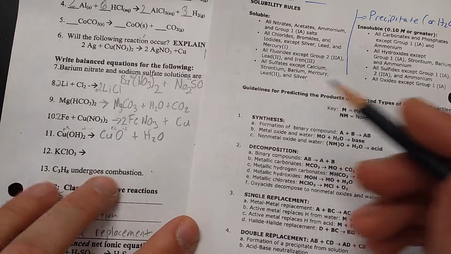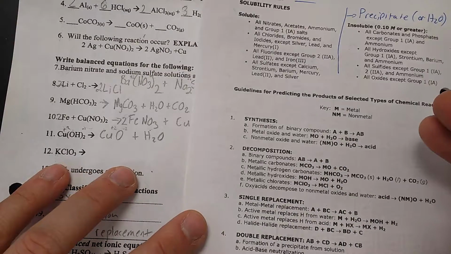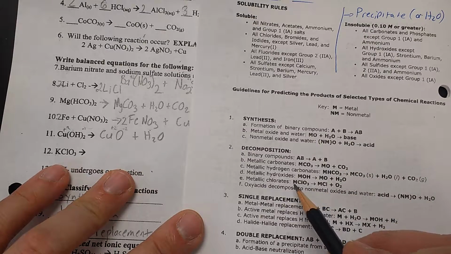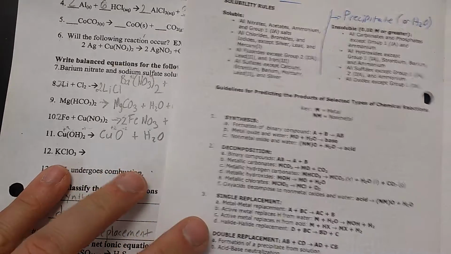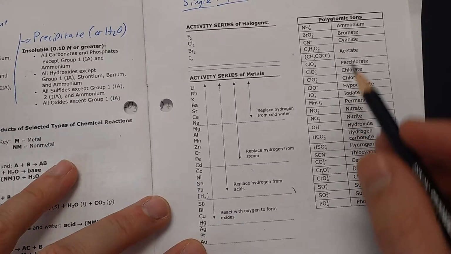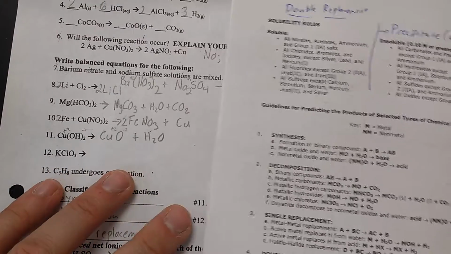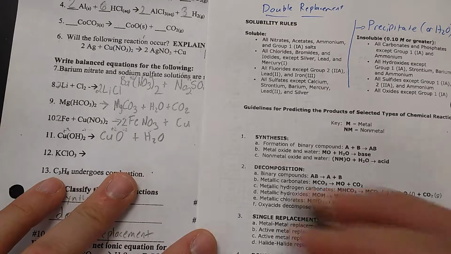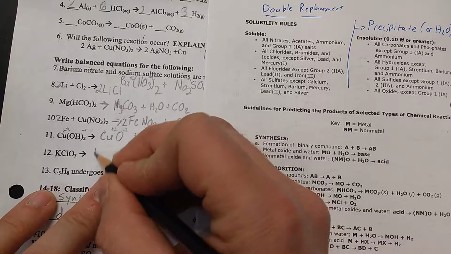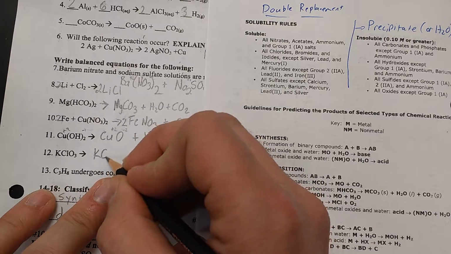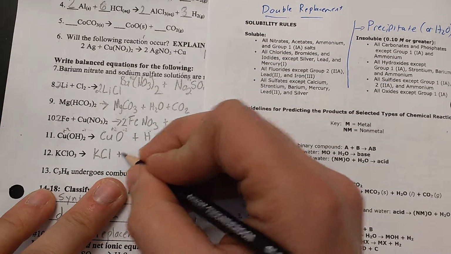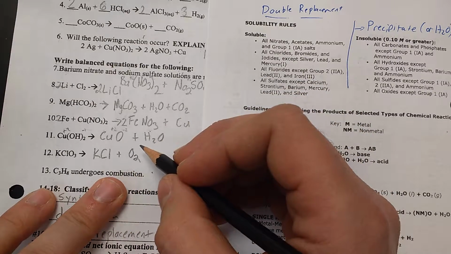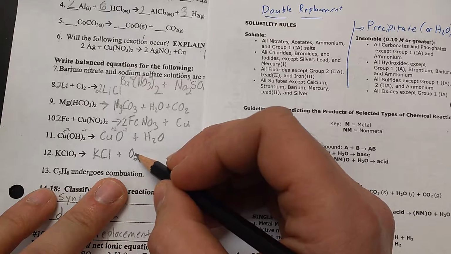Number 12, yet another decomposition reaction. Metallic chlorates, like this potassium chlorate, just keep in mind ClO3 is chlorate, they decompose into metal chlorides and oxygens. It's going to make potassium chloride, potassium's a +1 and chlorine's a -1 charge, so KCl, plus oxygen. And oxygen's a diatomic element. It's one of those 7 diatomic elements, so it's O2.